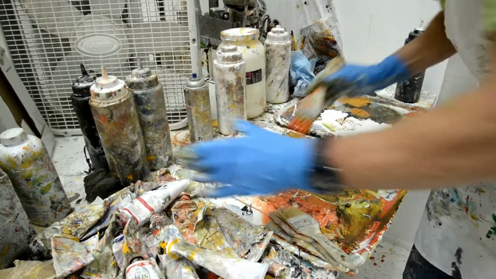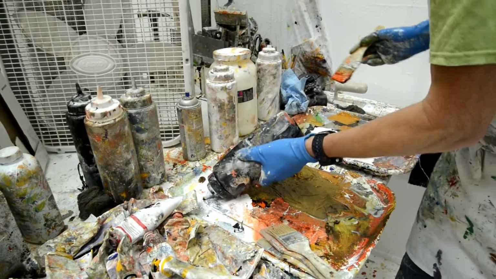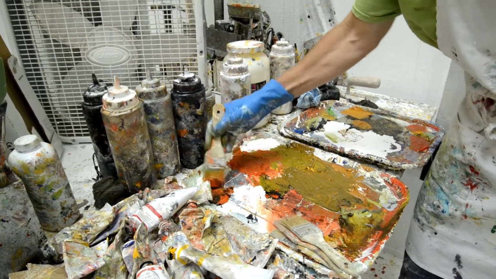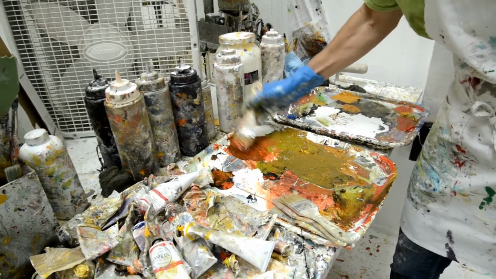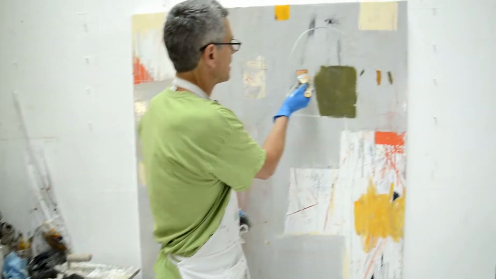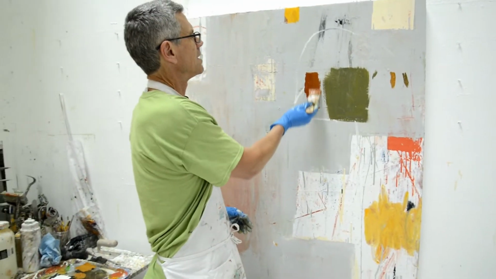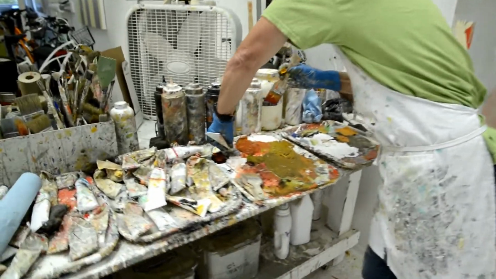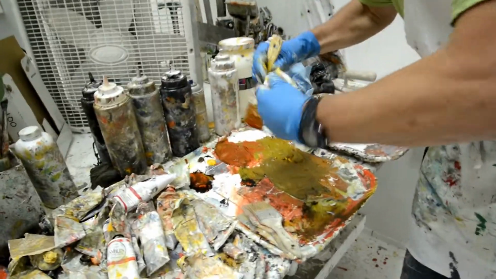Then I take a little bit of dark for that value. So now I've got that dark color. Well, I can go a little more saturated with it. I want this to be kind of saturated.